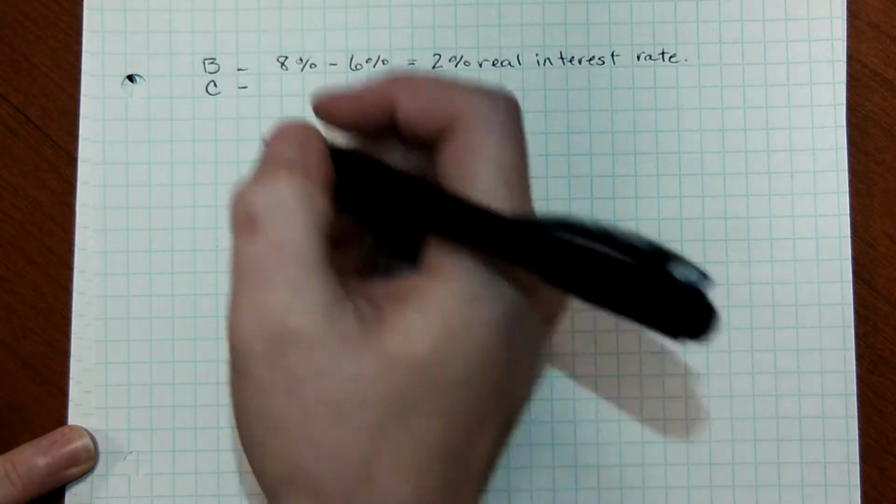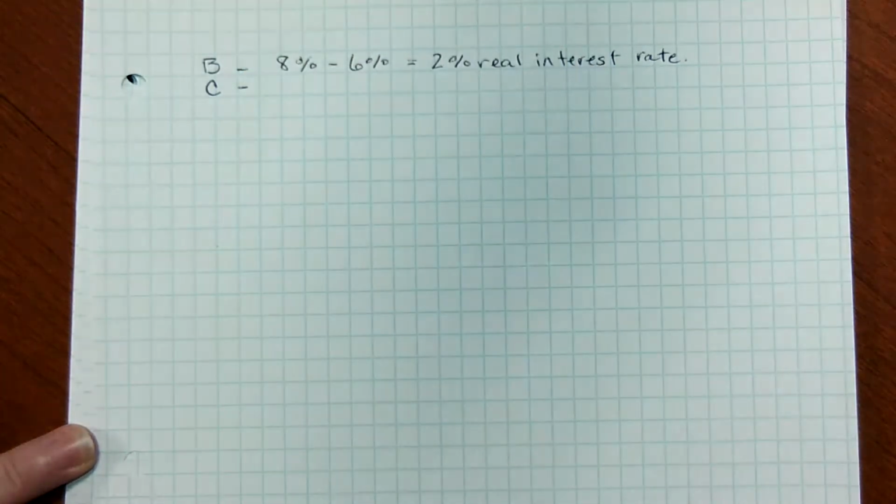All right, so we're talking about using monetary policy here, and they're being very specific. They want us to identify what type of open market operation. So what does that entail? Is it selling T-bills? Buying and selling T-bills is open market operations, and you say sell, I say sell.